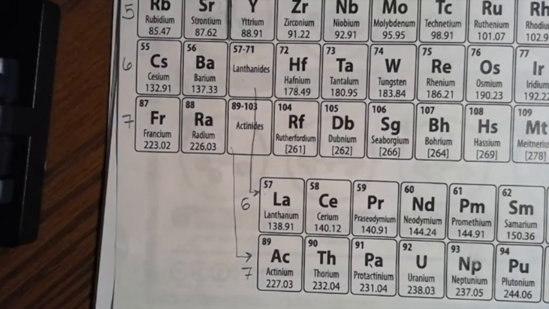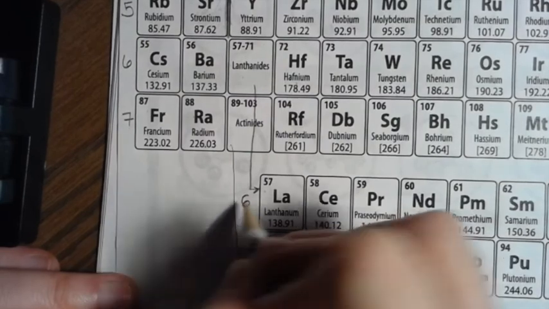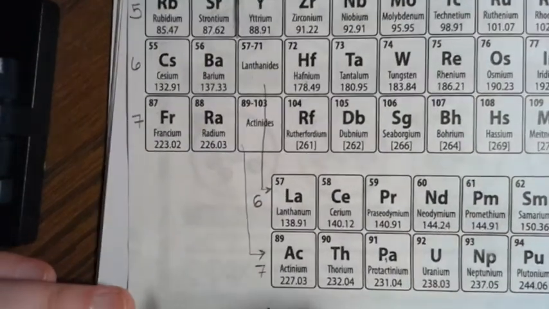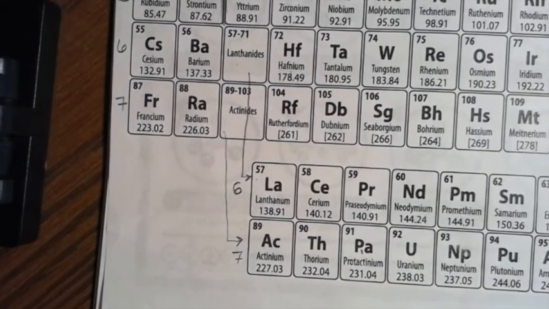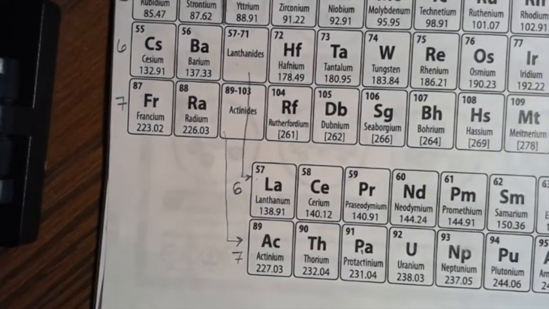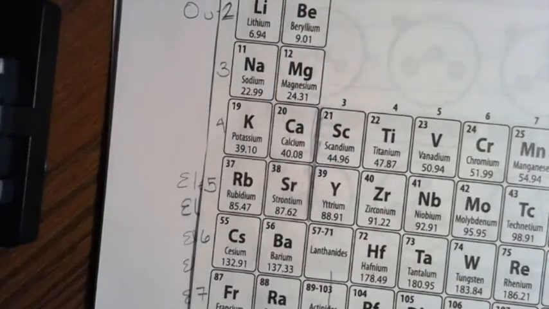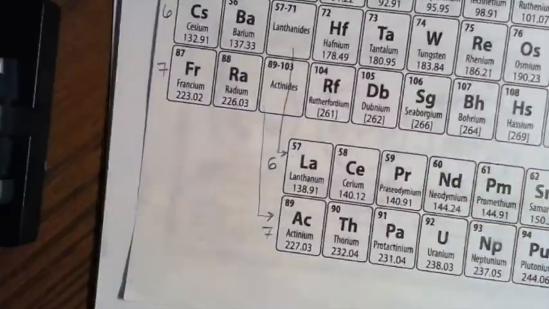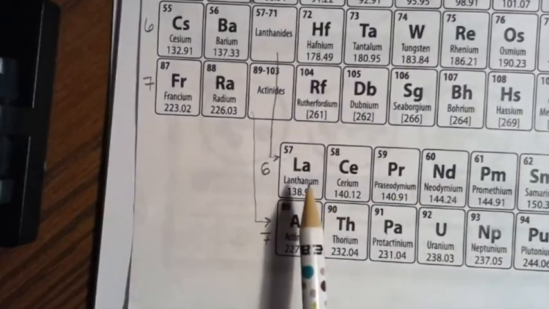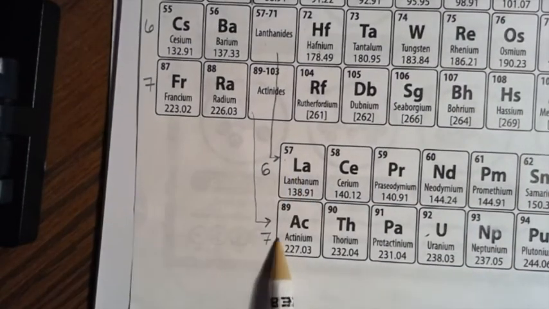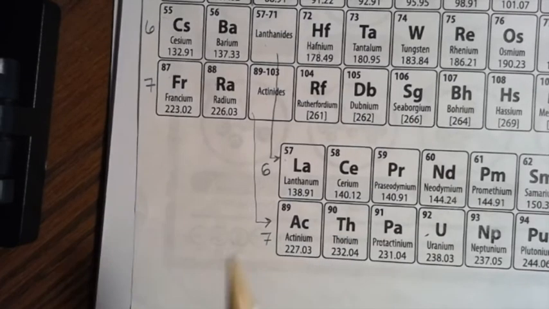But anyways, don't worry, I'm not going to make you draw a Bohr structure for a lanthanide or an actinide, because if we're doing an actinide, that would be 7 circles, and we would be drawing tons of stuff onto it. We will stick to drawing things with a more reasonable number of circles up here. But if you were to draw a lanthanide, it would be 6 circles. If you were to draw an actinide, it would be 7 circles.